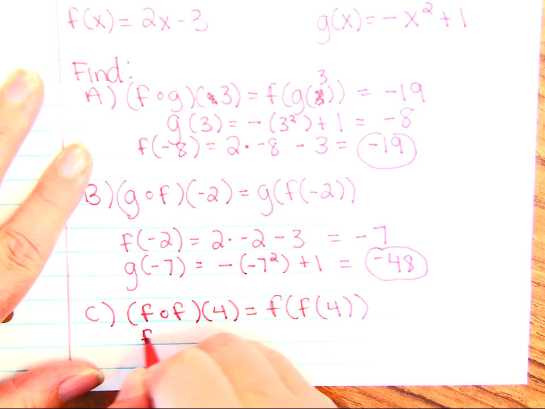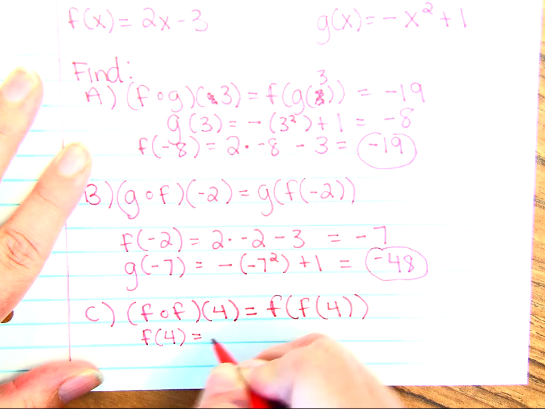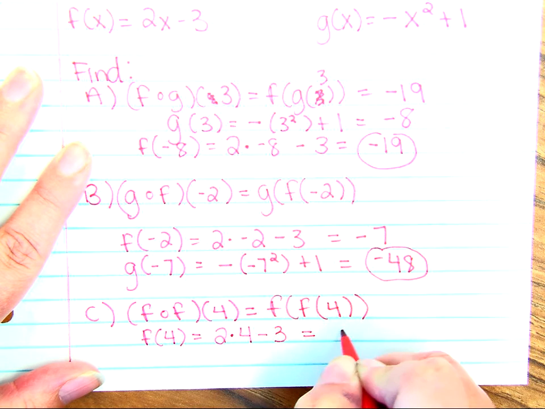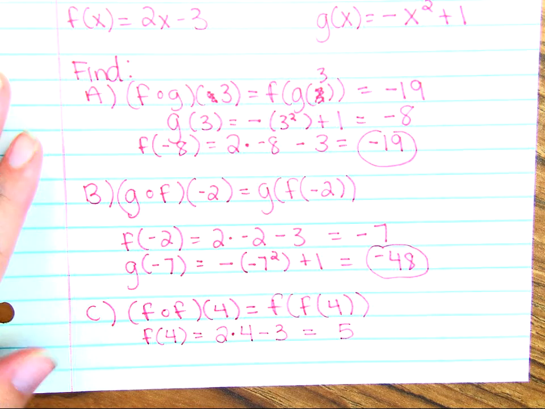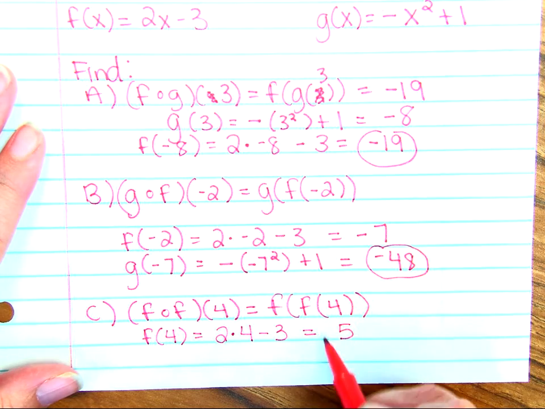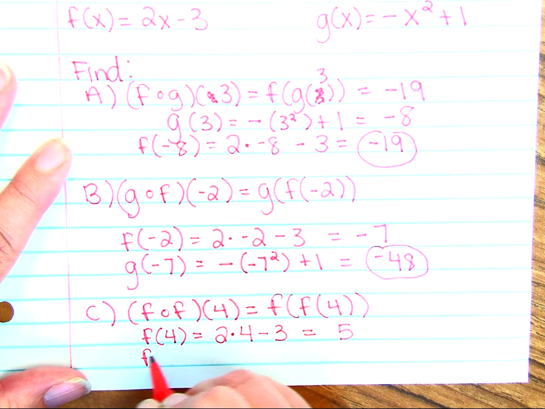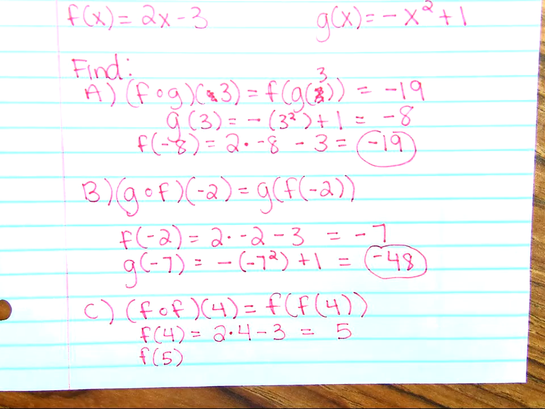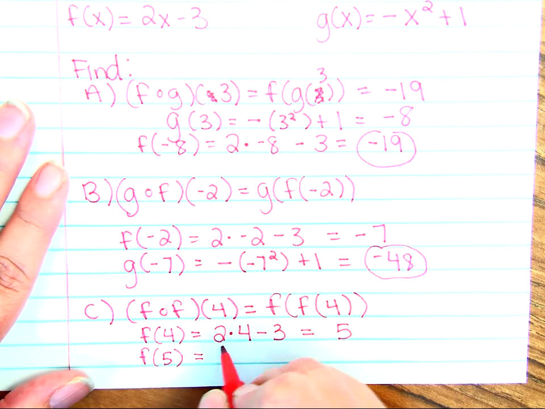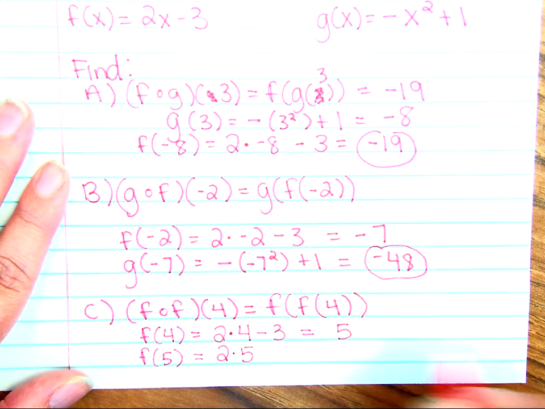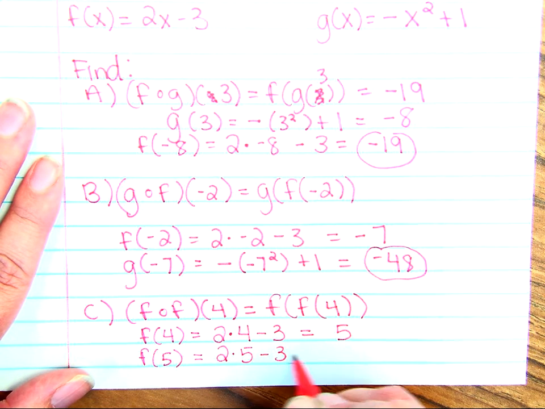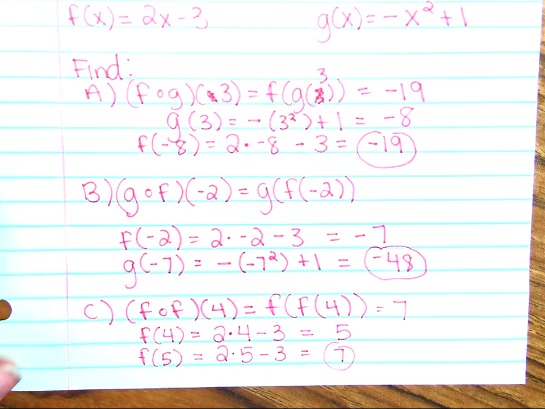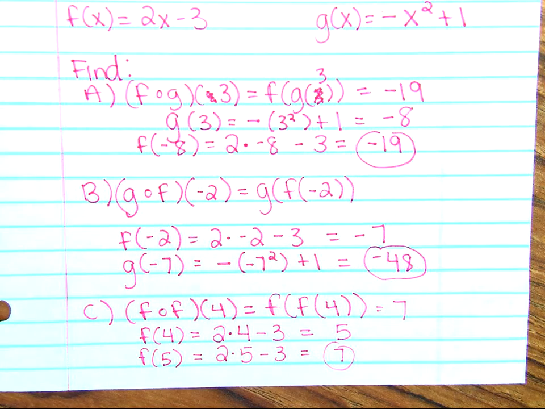So we start with f of 4. Should get 5 for f of 4. Then I'm going to use this answer, and this time I'm doing f of 5 because I did this and now I'm working my way out. So this should be 7. So that's how you compose a number.